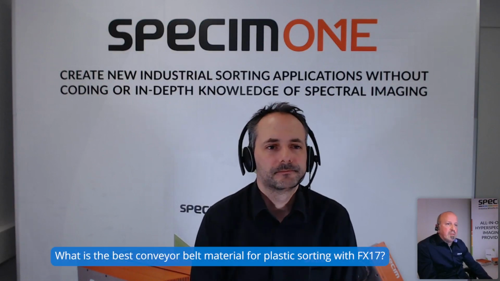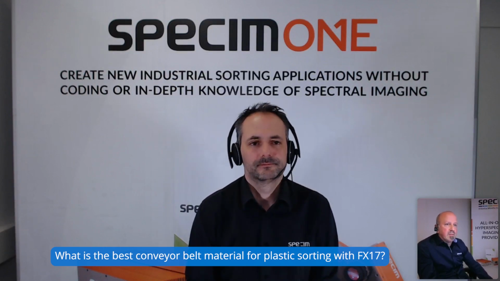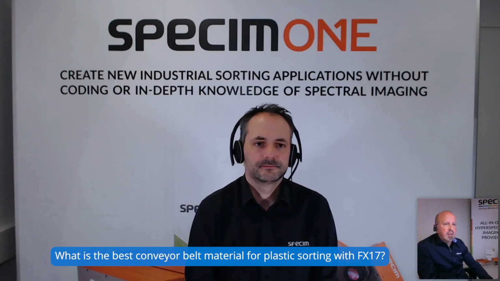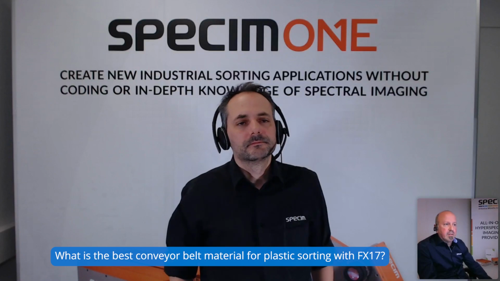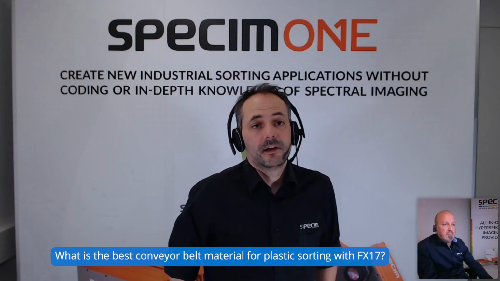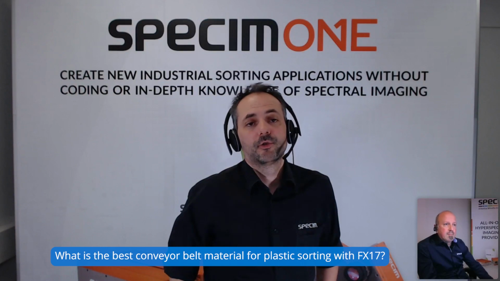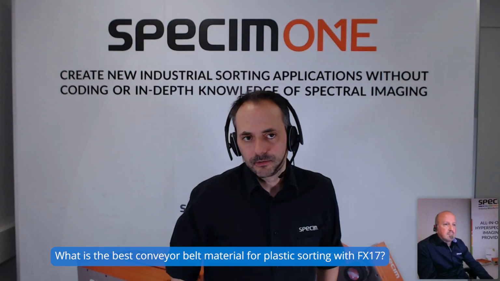Do you want to take the next one? What is the best conveyor belt material for plastic sorting with FX17? In this case, I would recommend a black conveyor belt because that isn't seen by the FX17. So you have a dark background, and you can differentiate between the plastics very easily. And I would add as well that the conveyor belt needs to be made of a different material from what you want to sort. That's another thing.